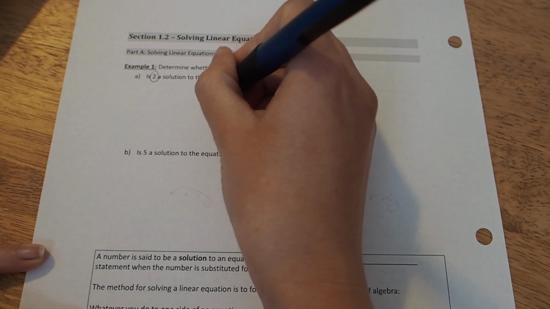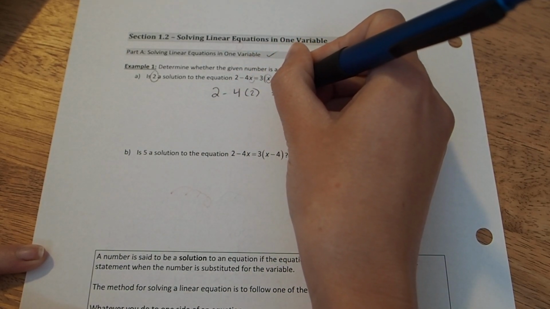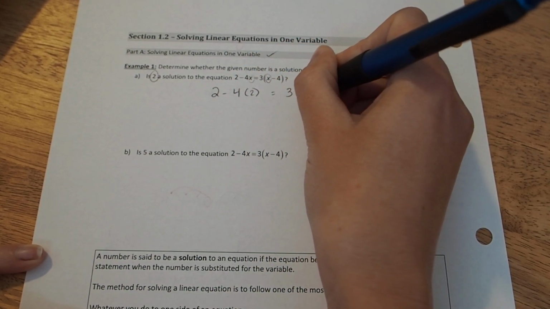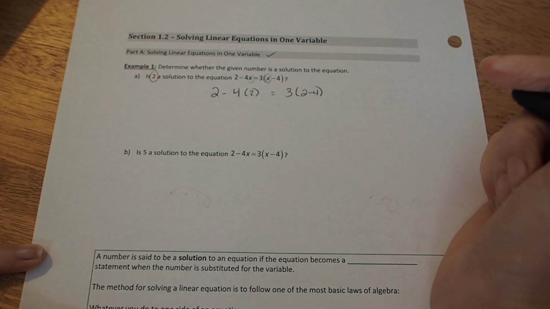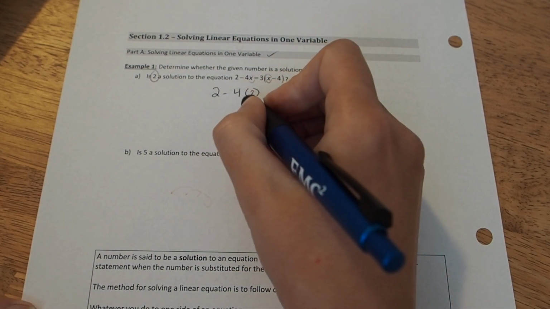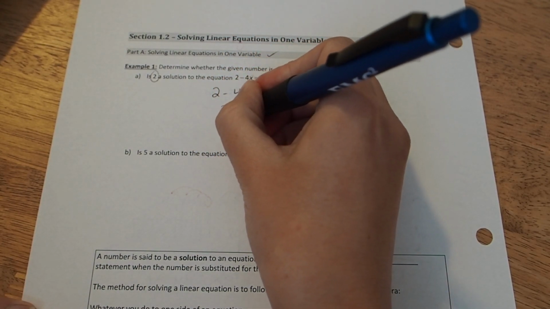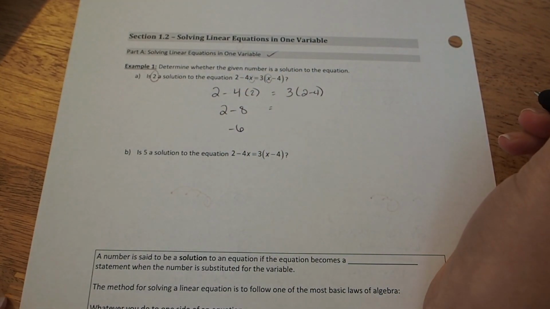So I start with 2 minus 4 times 2. And I want to know, is that equal to 3 times 2 minus 4? So we're going to simplify both the left and the right hand side and see if we get the same thing on both sides. First, 2 minus 4 times 2 is 8. So I have 2 minus 8. That's negative 6.